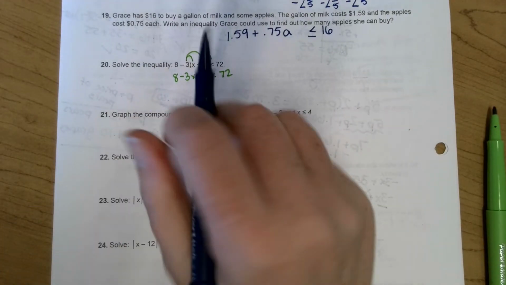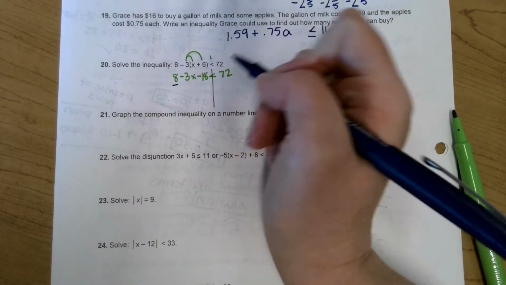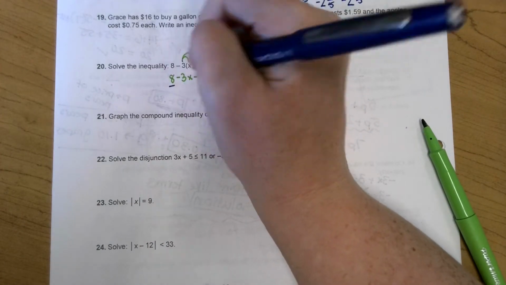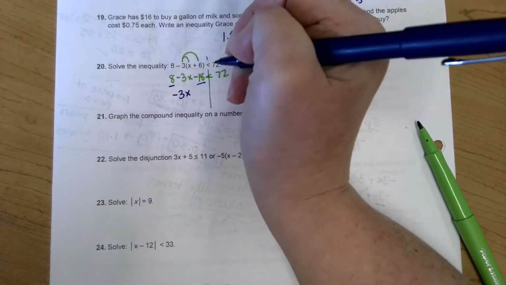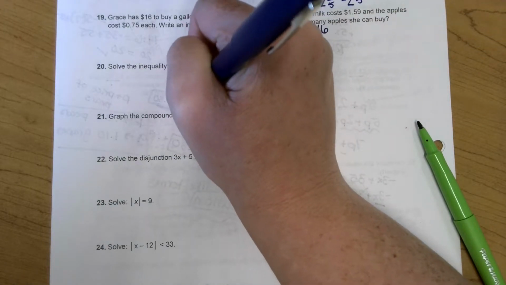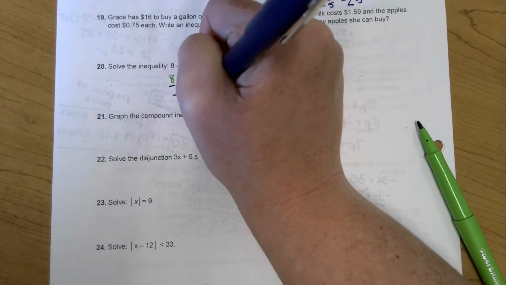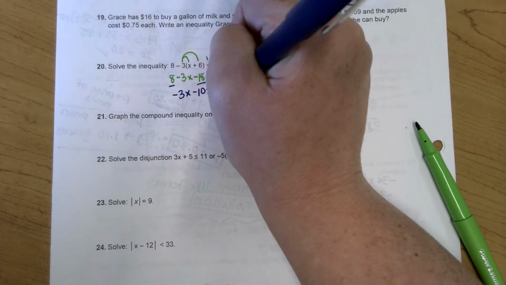Okay. Let's make me have fewer numbers. So I have an 8 and a negative 18. I'm going to combine like terms. 8 minus 18 would give me negative 10. And that's still less than 72.